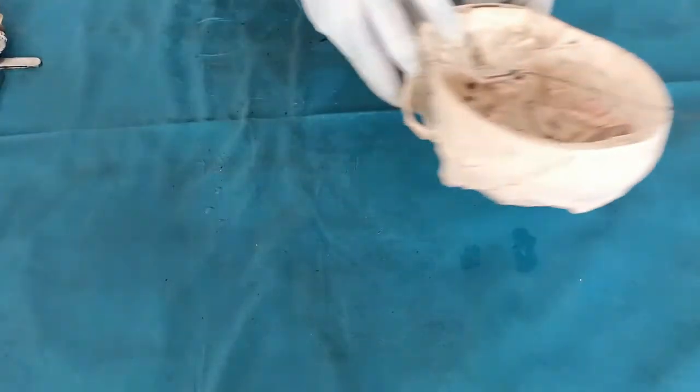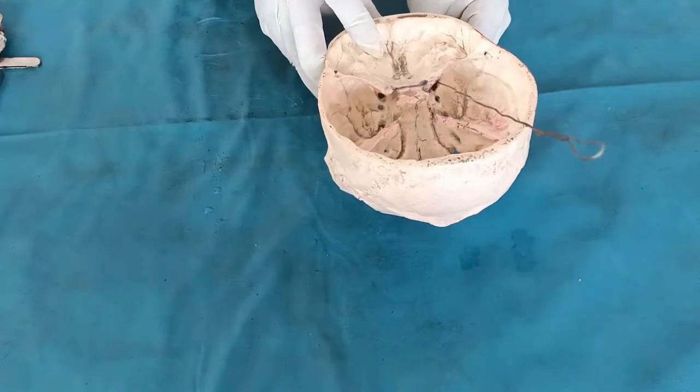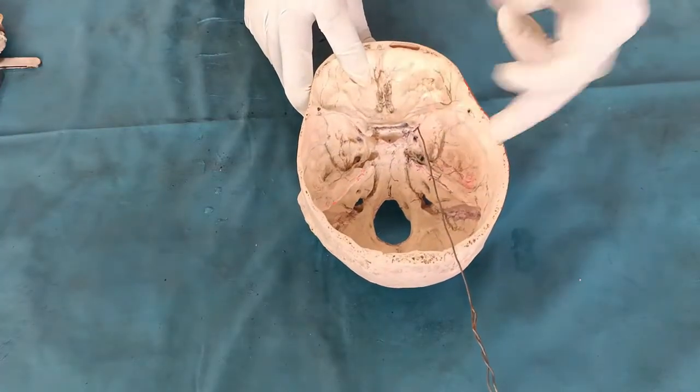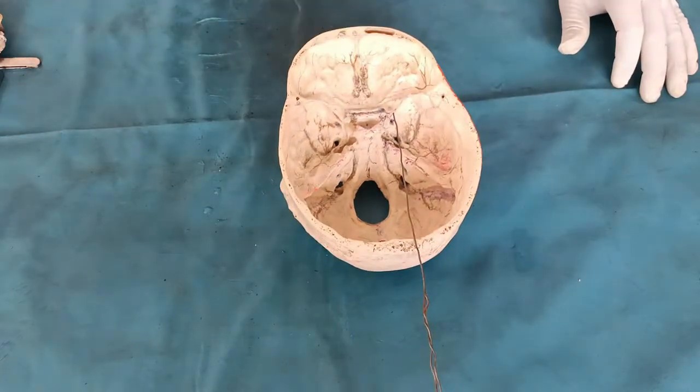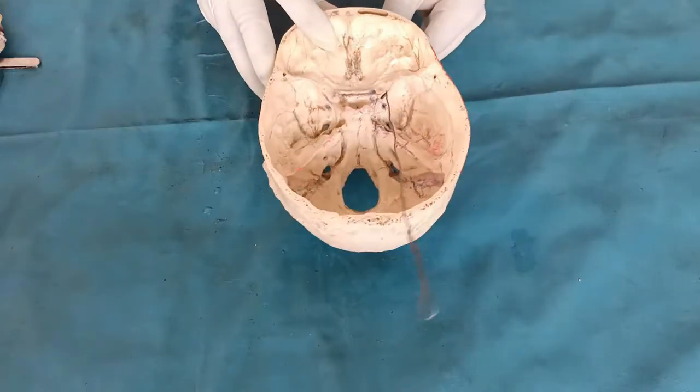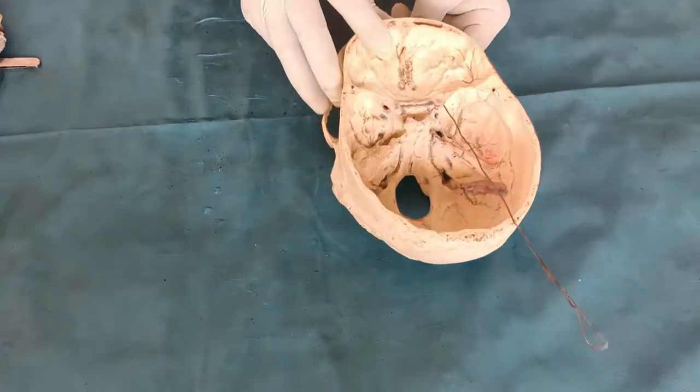Okay. See, this is the foramen, a kidney shaped foramen. It is communicating the middle cranial fossa to the orbit. There will be two fissures, the superior orbital fissure and the inferior orbital fissure. Now the probe is in the superior orbital fissure, right?